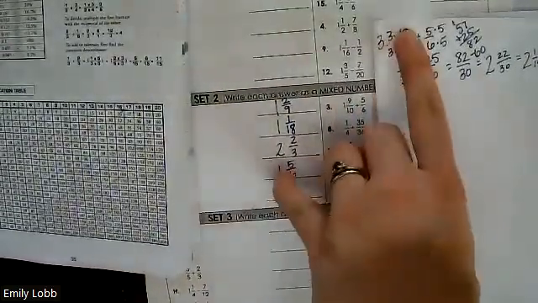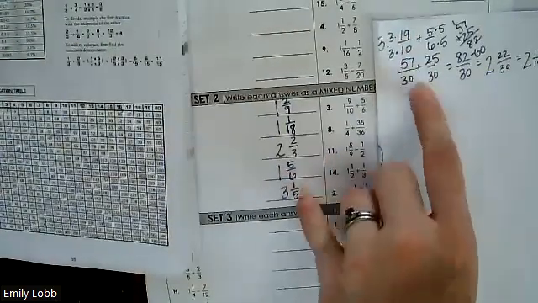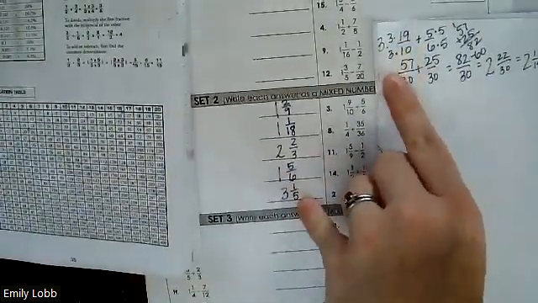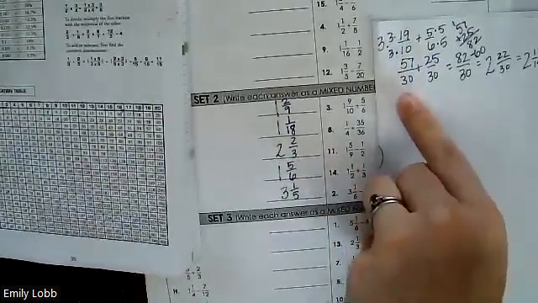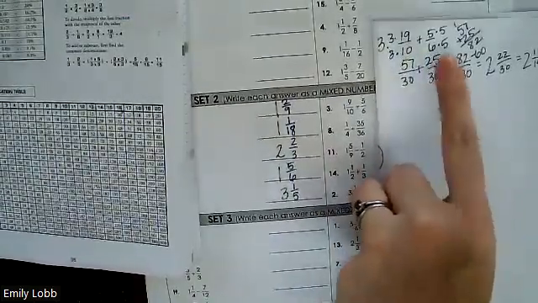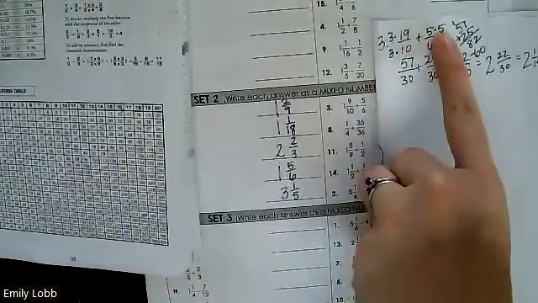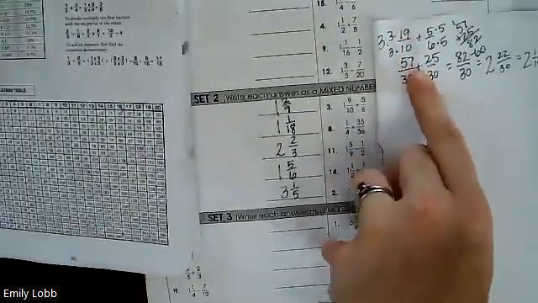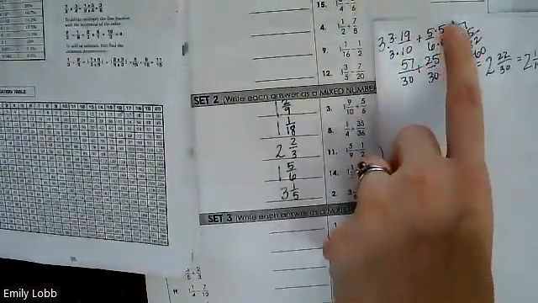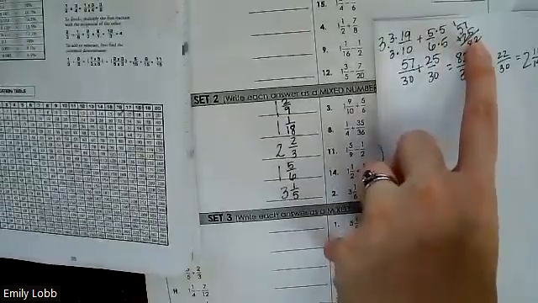This is 19/10. This became 57/30. That's right. 25/30. That's right. We did add. We added. 7 and 5 is 12.